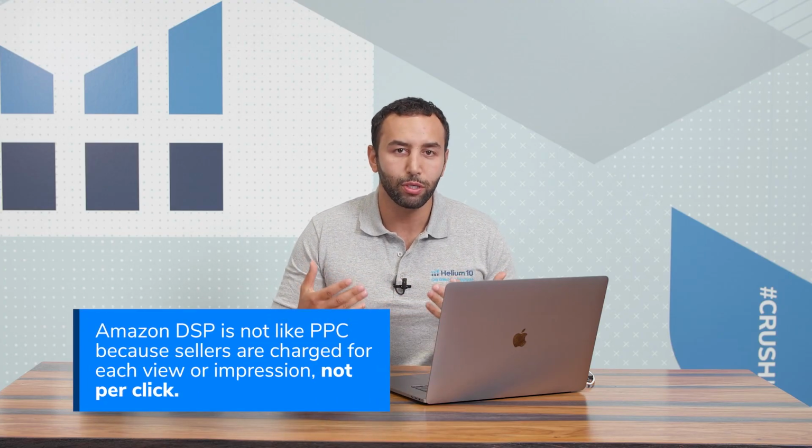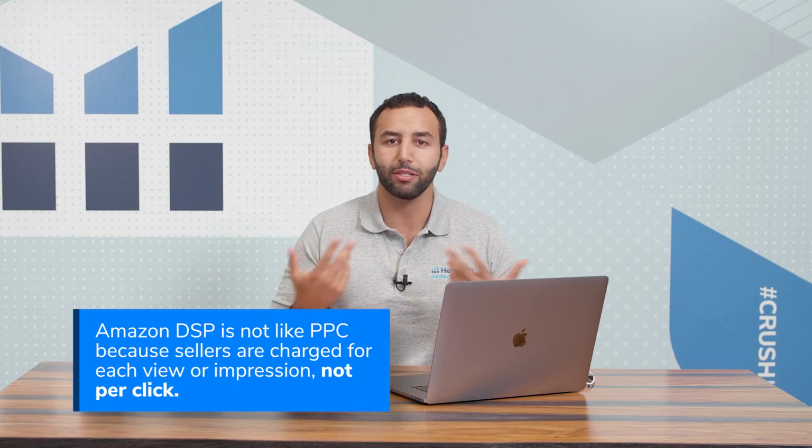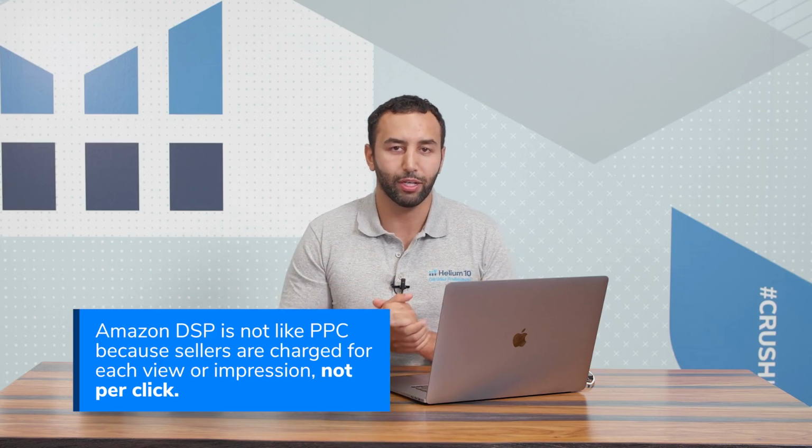The reason I say this is the way that Amazon DSP charges you is based on impressions. So if Amazon serves you an ad on a page, it will say, I already served you an ad. That's an impression. Now I'm going to charge you for it. That's how Amazon charges you. It's not like Amazon PPC, which is cost per click based, where when someone clicks, you get charged. This is actually when someone views, you get charged. And it could be somewhere on the page. No one really looks at it. But since it loaded up on the page, you're now getting charged.